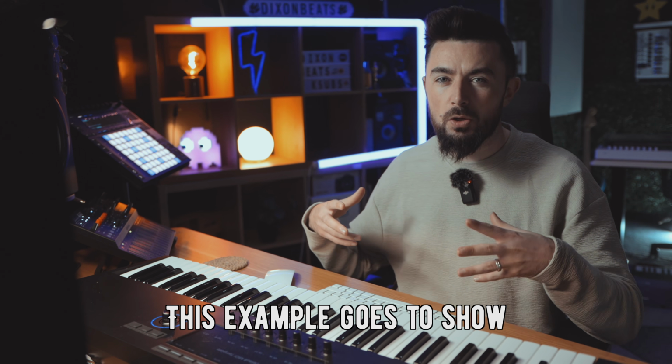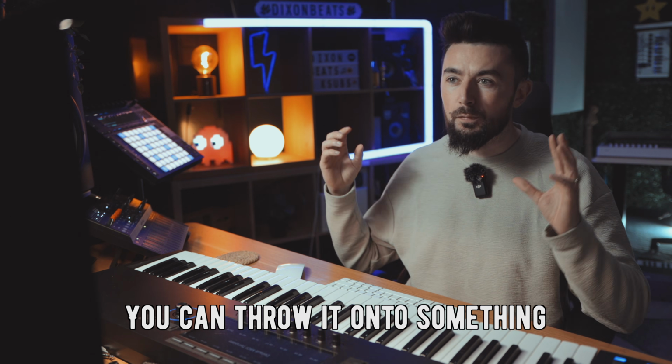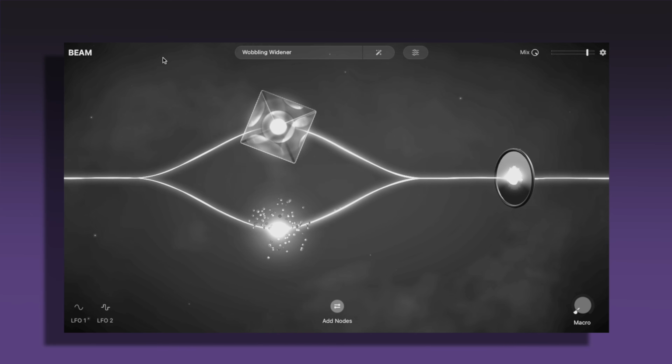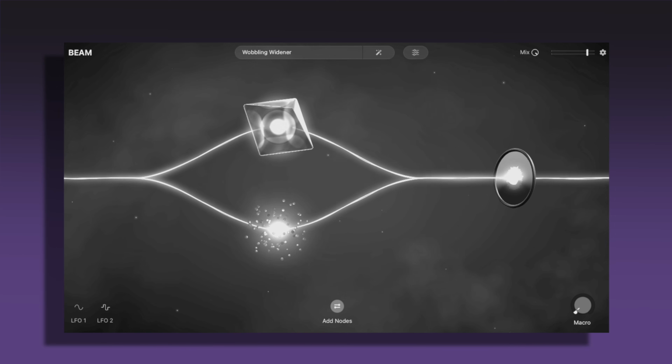This example goes to show that you don't need to plaster it with this effect with the granular engine. You can throw it onto something as simple as lo-fi, and it will give you that kind of lo-fi movement that you typically hear in lo-fi productions.